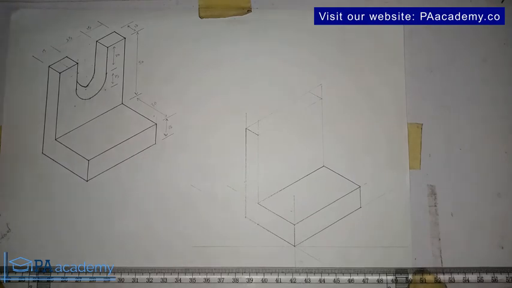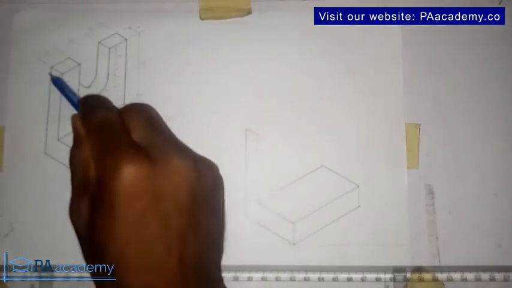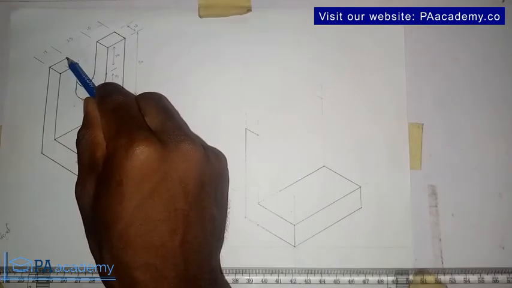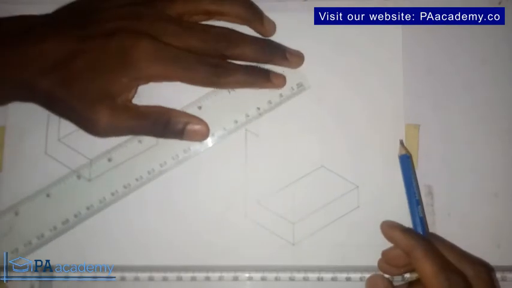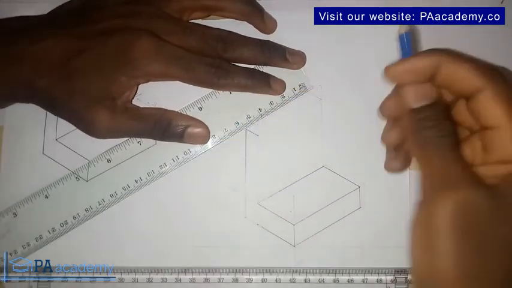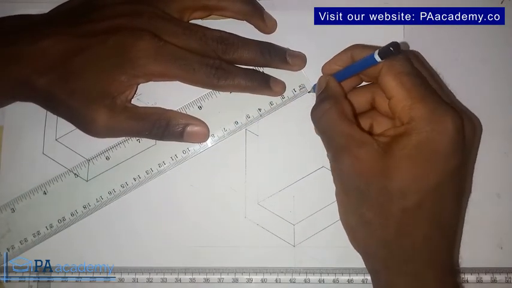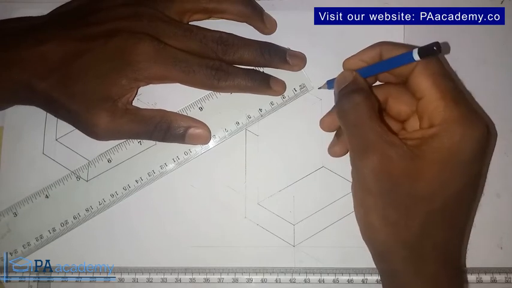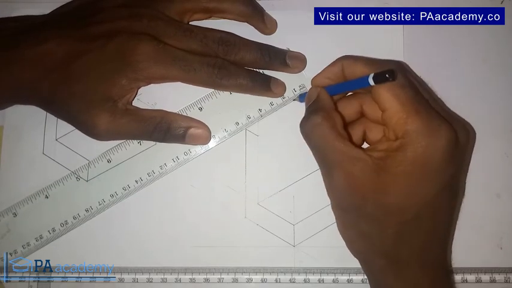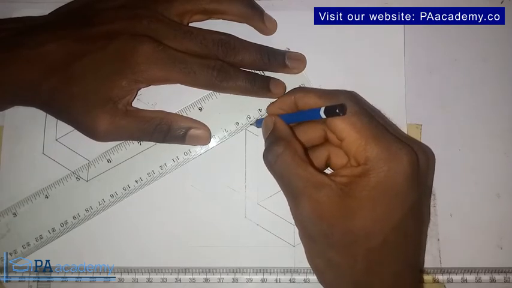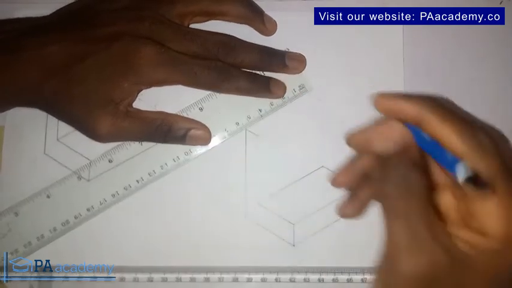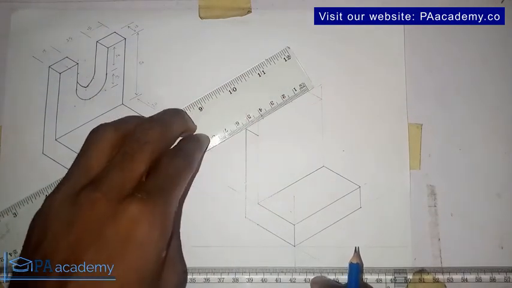Alright, so now let's divide. If you look at the top here, from here to here is 15, from here to here is 25, and from here to here is 15. So let's divide it. So this is 15 from here, right? From here to here is another 15.